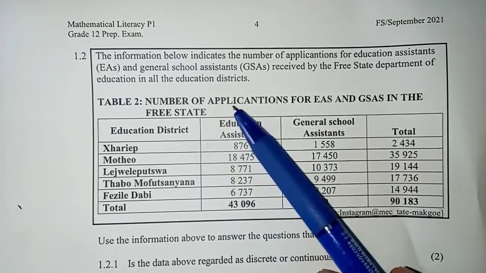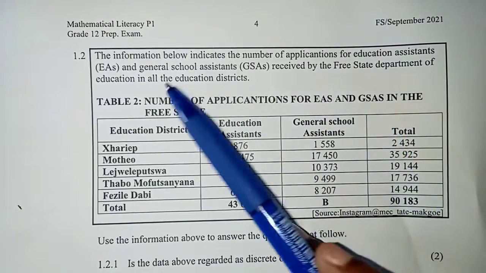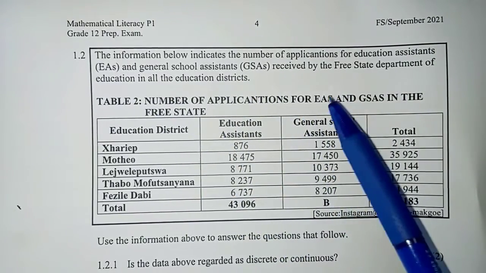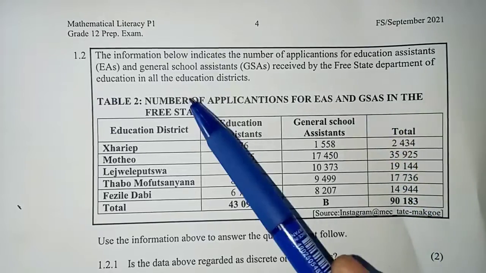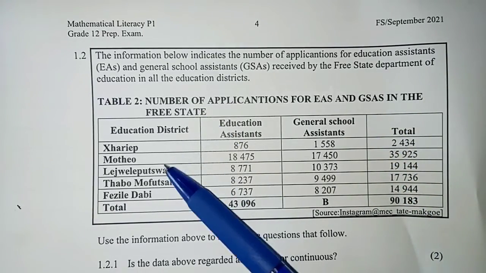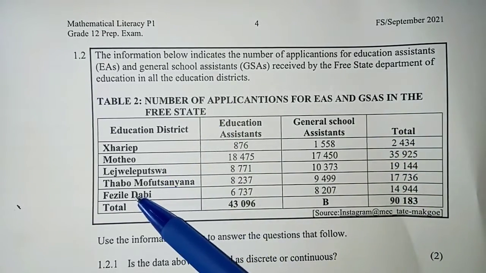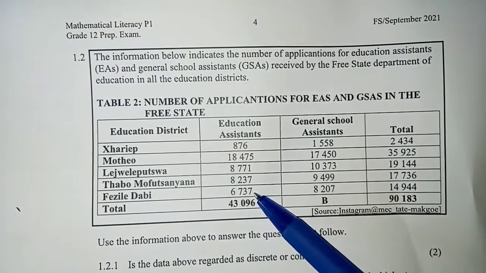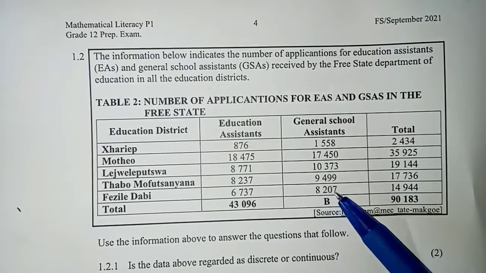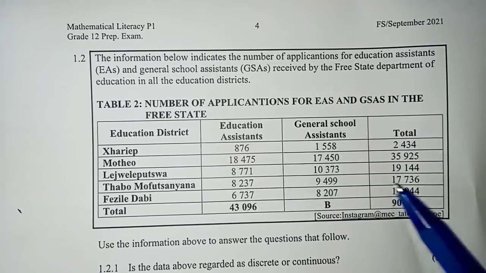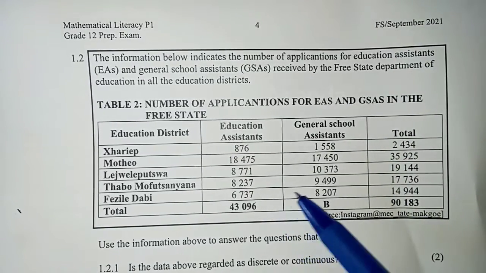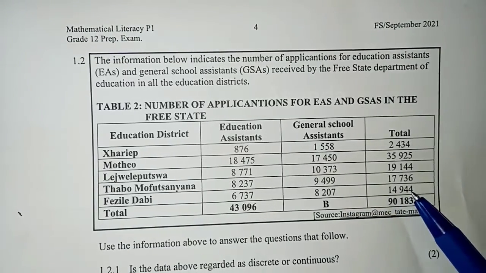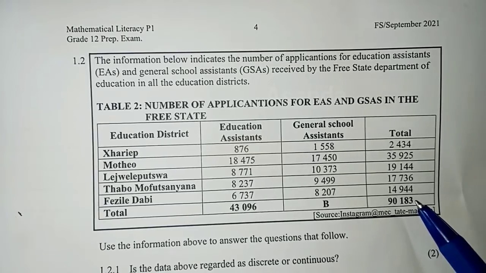1.2 says the information below indicates the number of applicants for the EAs and the GSA in the Free State. So the number of applicants for EAs and GSAs in the Free State, I cannot pronounce these names, only Fezile Dabi, which is 6,739 applicants for EAs and 8,207 applicants for general assistance. And so the total of applicants at the Fezile Dabi district was 14,944. And we're also given the total of totals there.